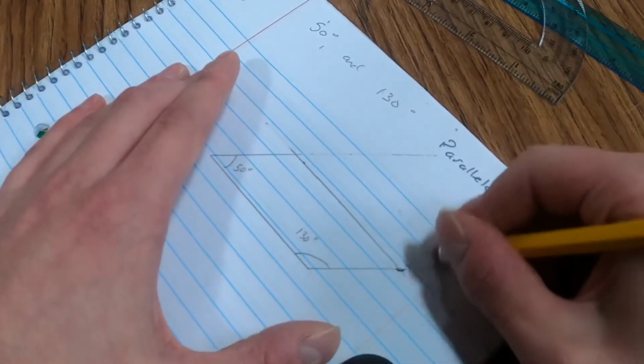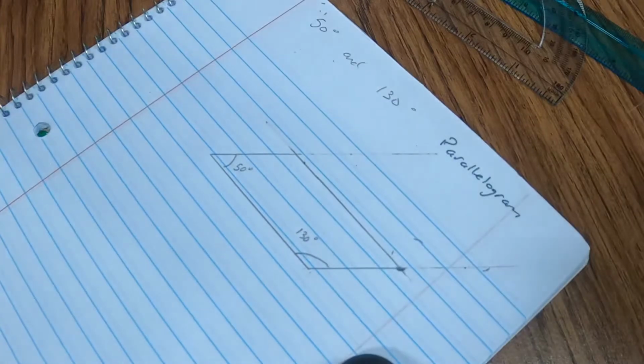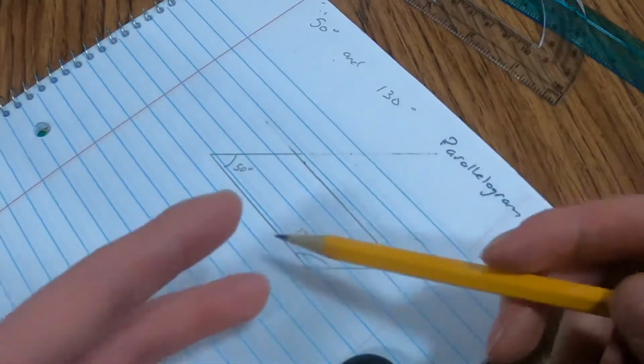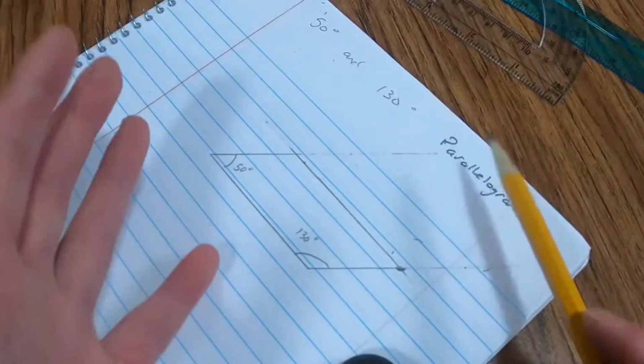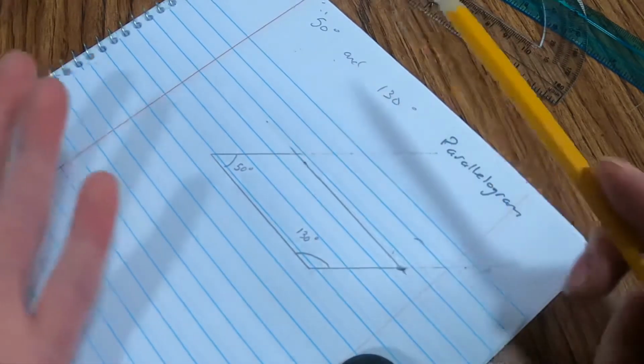Now, I think drawing the parallelogram is a little bit more fun than the rectangle because I have a little bit more freedom with how I want to make it. If I have the angle measures, I can make it large, right? I could have gone all the way up here, or I could make it smaller like I did.